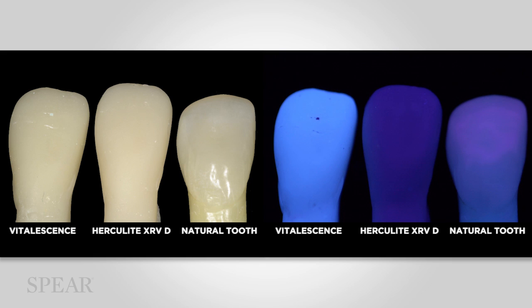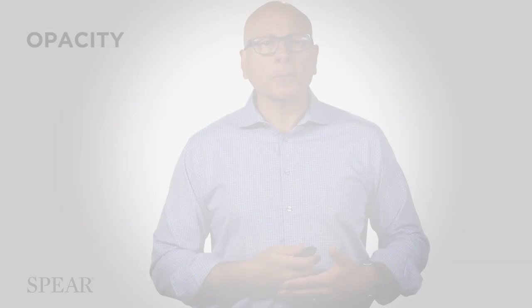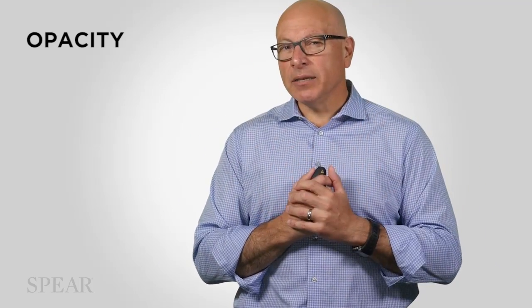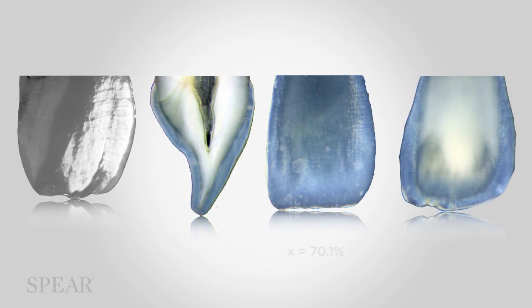So just a couple of examples we can see there. What about opacity? Well, opacity is similar to shade. When you look at the opacity of different materials, you find out that different materials have different opacities. All right? We talk about an opacity of enamel to be around 70% and enamel dentin about 50%. But again, with age, this changes.